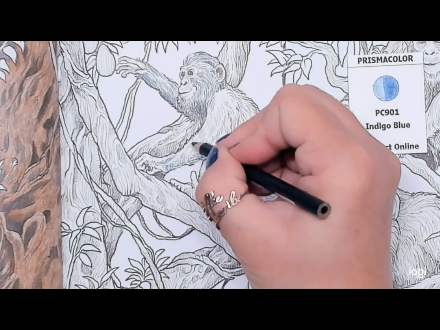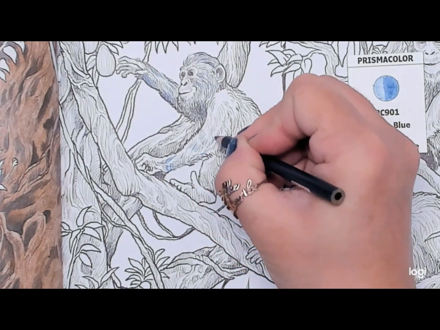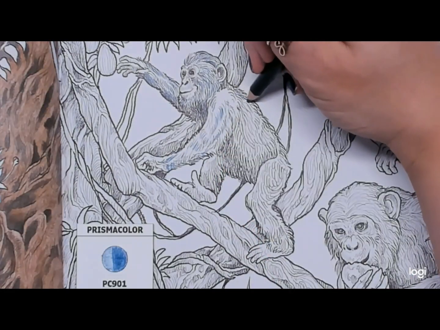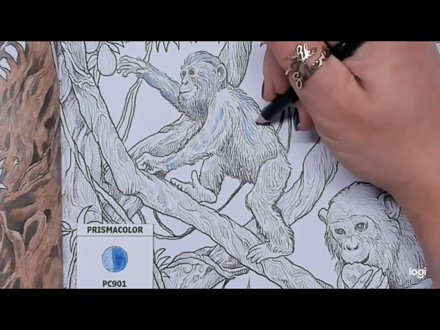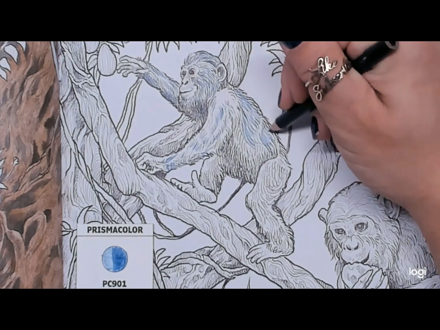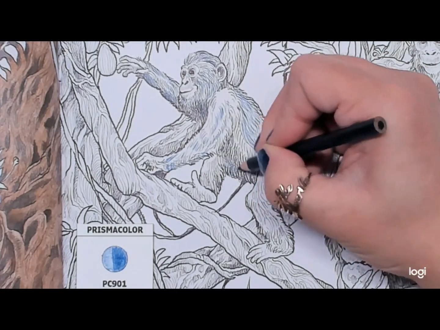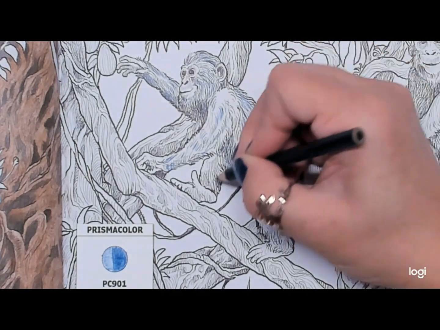So basically what I'm doing is I'm going all around where there's a lot of lines and I'm adding this indigo blue. It's probably going to be the darker areas of this picture, and this chimp looks like it's going to be pretty dark.